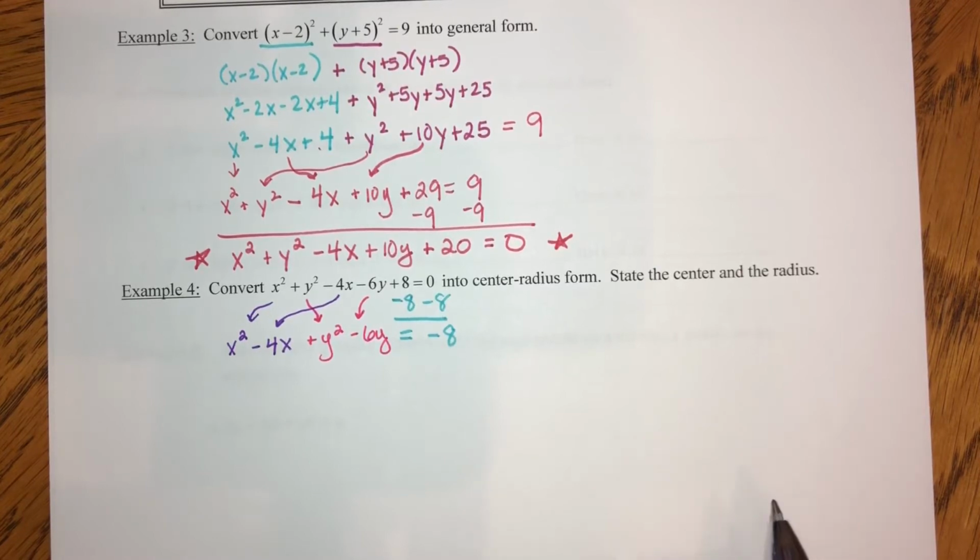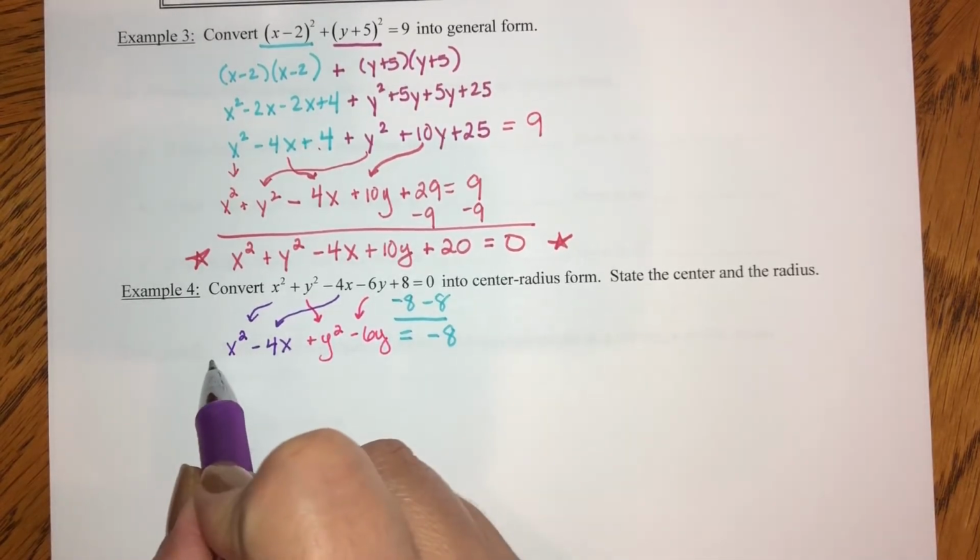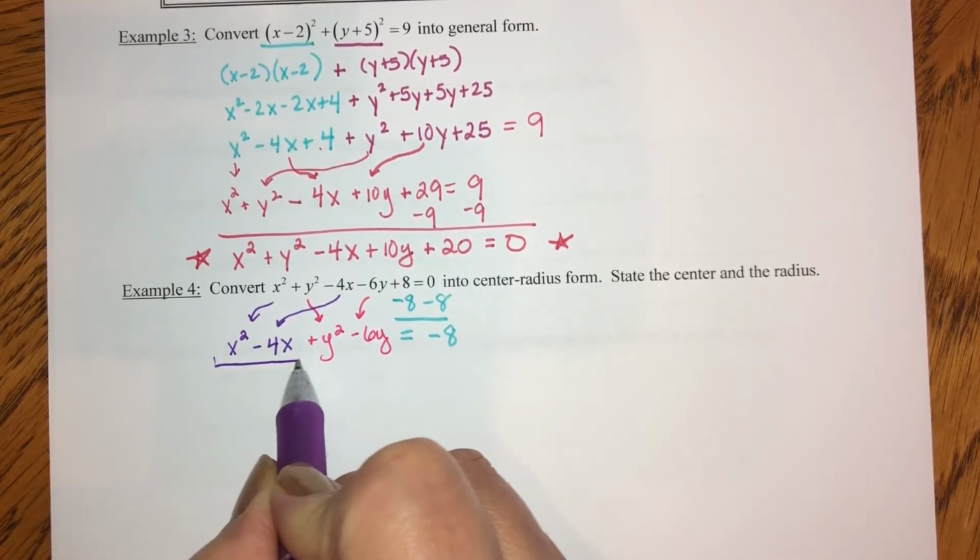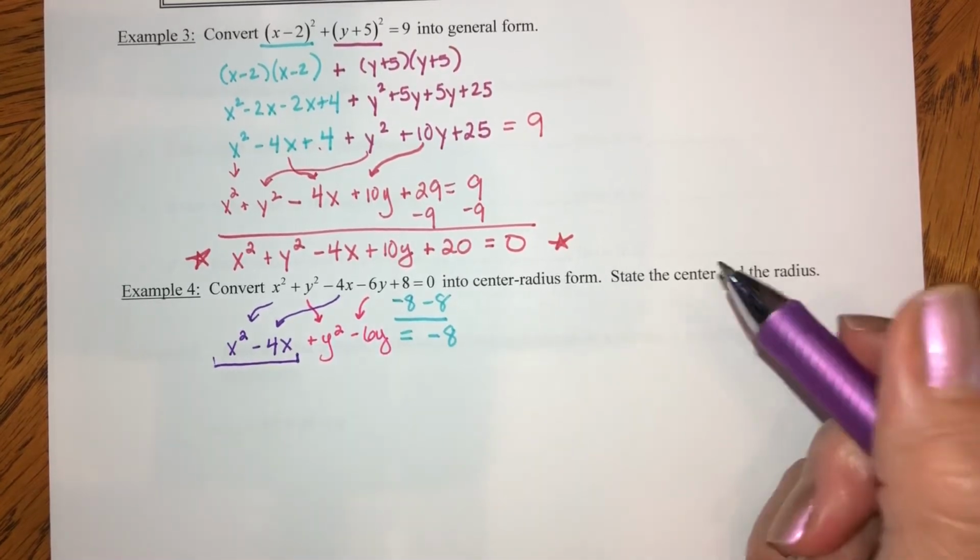Now comes the way that this connects to the completing the square that we went over in the last lesson. You have to look at the first two terms and complete that square. How do we complete a square? We look for our magic number.